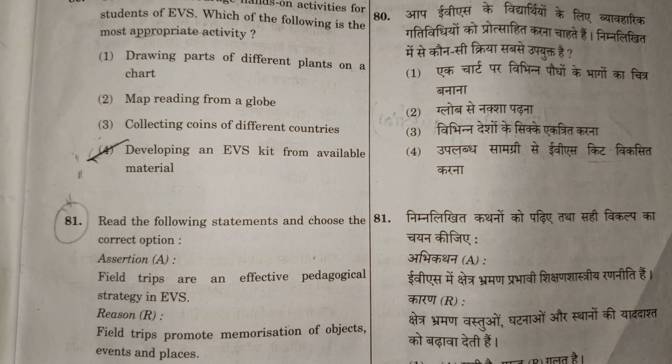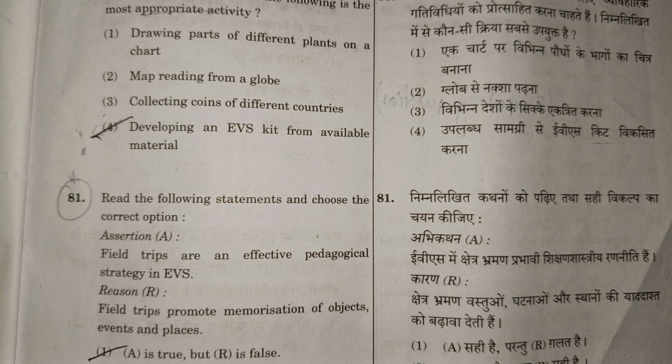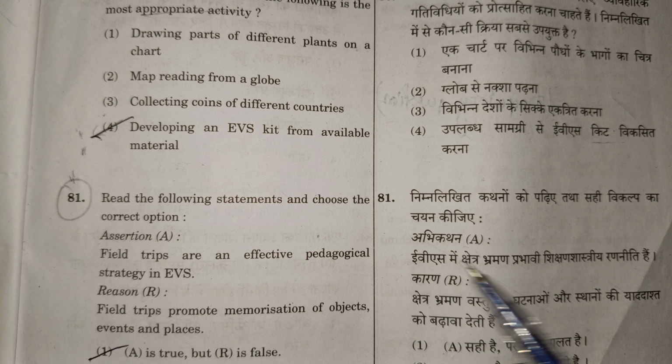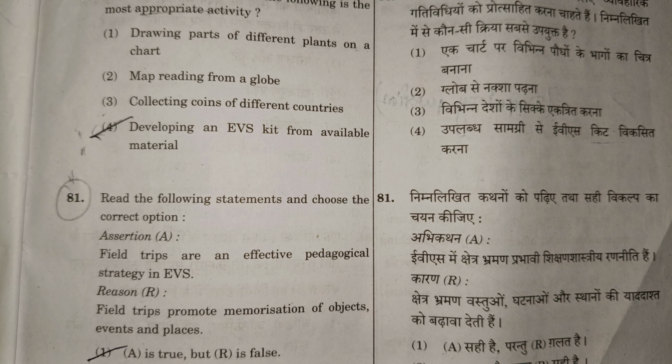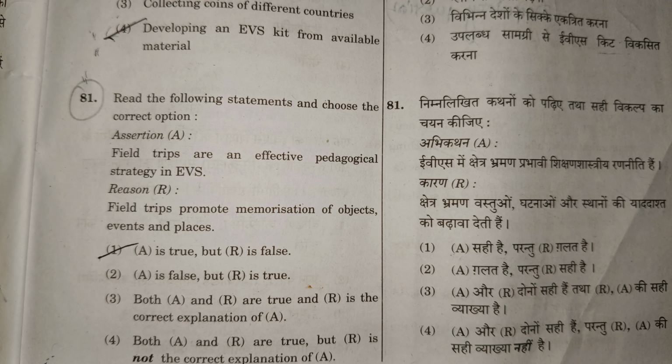Next, assertion: field trips are an effective pedagogical strategy in EVS. Reason: field trips promote memorization of objective events and places. The correct option is 1. A is true but R is false.